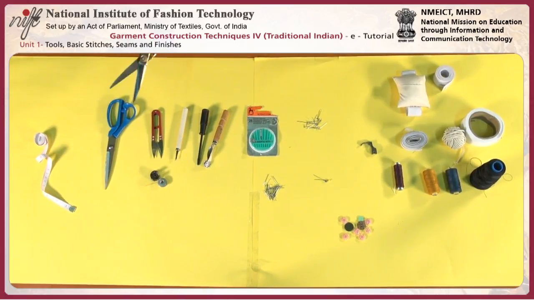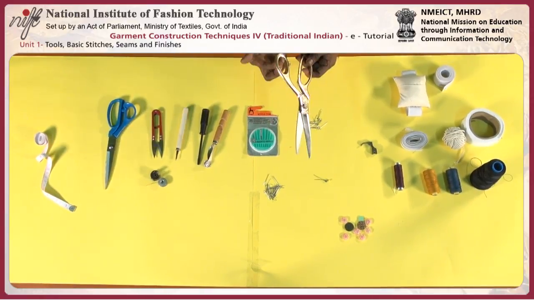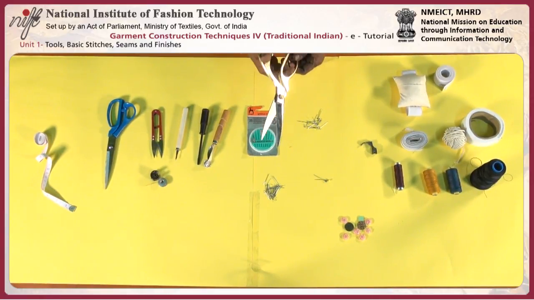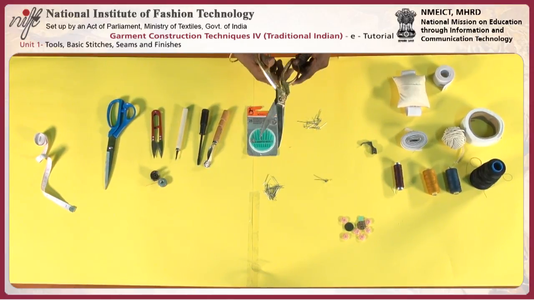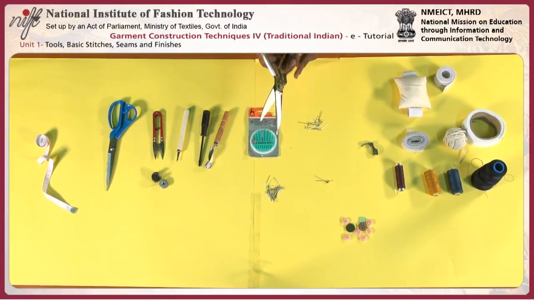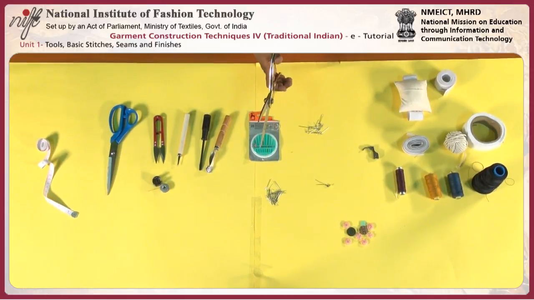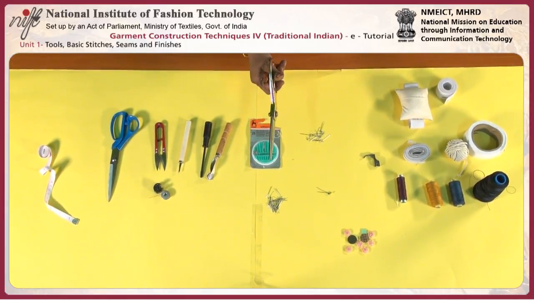This is called shears, which can help to cut the fabric. It's made with a stainless steel blade and a brass handle. The handle has two holes. The small hole can accommodate the thumb finger and the big hole will accommodate the four fingers. So we open it to open the blade and close it to close the blade.